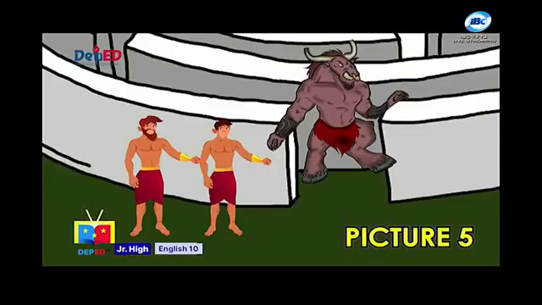And now, what is the most exciting part of the story, or the climax? Yes, that's right. Picture 5 illustrates the turning point of the story. As you could see, Daedalus and Icarus looked terrified when they were inside the labyrinth.